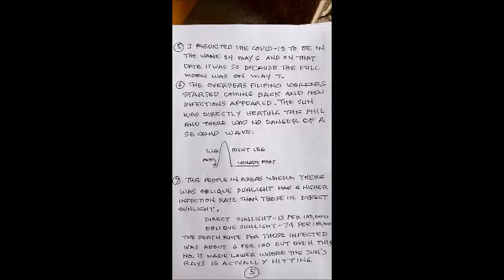The sun was directly hitting the Philippines and there was no danger of a second wave. You look at a picture which shows the situation in the Philippines. You have a short left leg, short left foot, and the right leg here and the longer foot because of the coming back of the overseas Filipino workers.